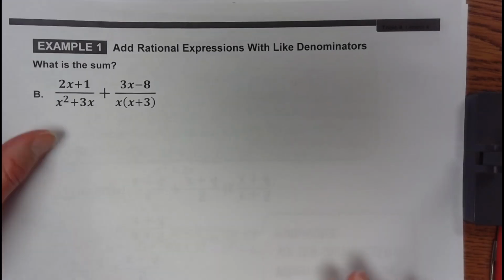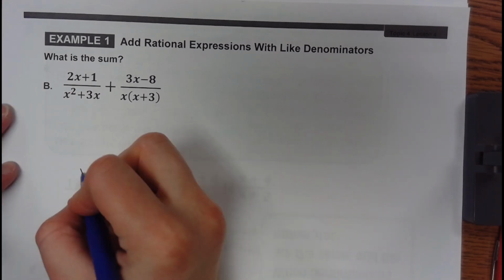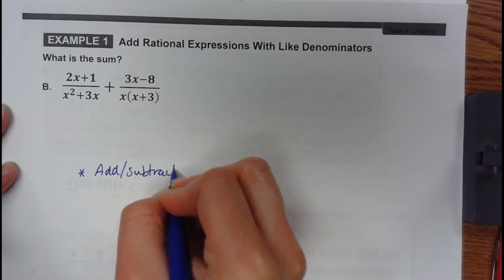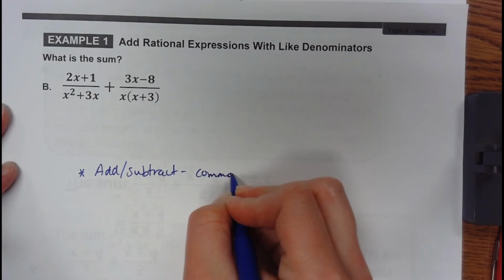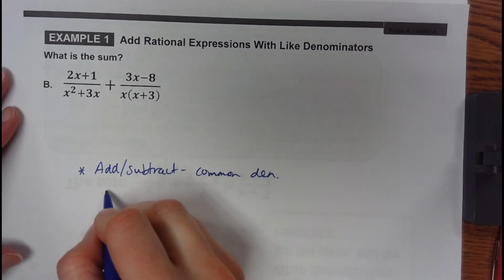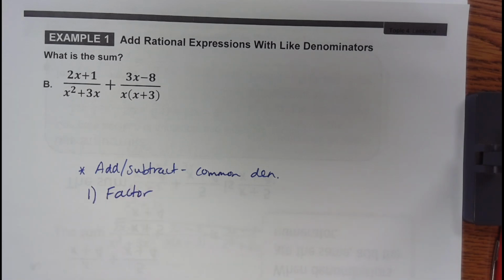All right, go ahead. And in here, a little bit different. Again, as you're writing, I want you to think, do we have a common denominator? So sums. In order to add or subtract, we need a common denominator. So what you're always going to want to do is try to factor first if we don't see a common denominator.